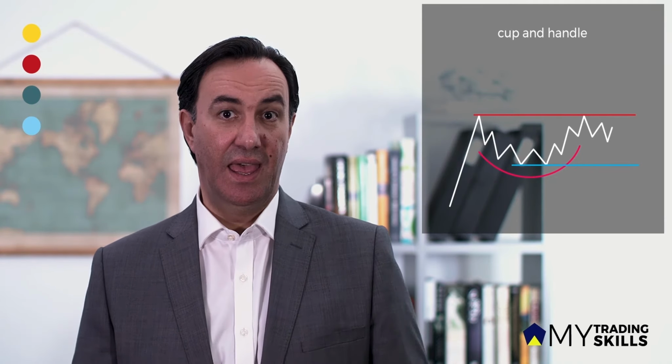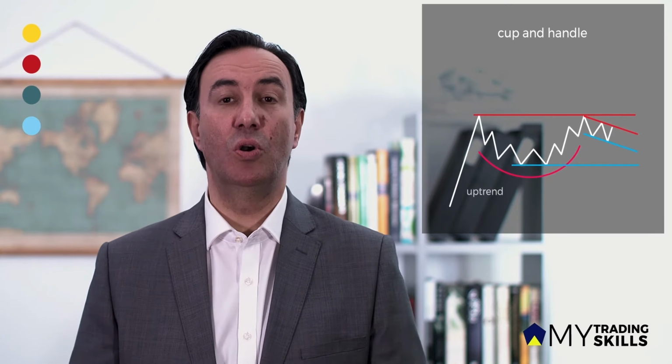As the cup is completed, a trading range develops on the right-hand side, and the handle is formed that resembles a flag or pennant pattern. Right, so the handle looks like a flag or pennant. Got it. And what does the handle signify then?